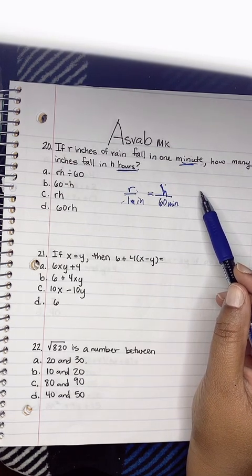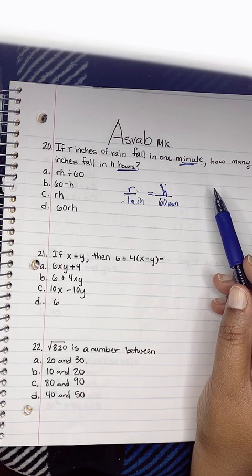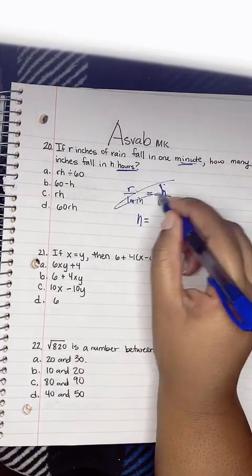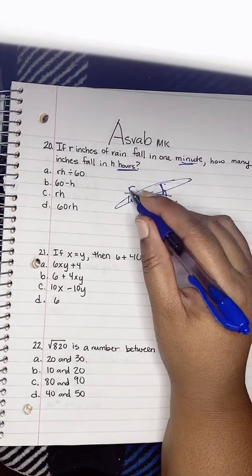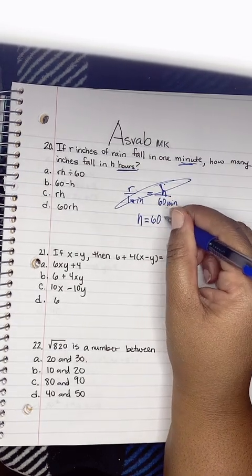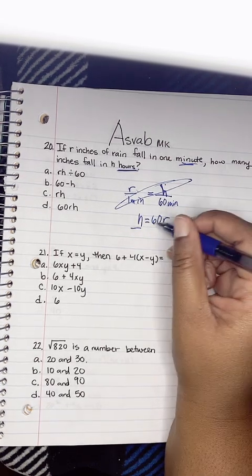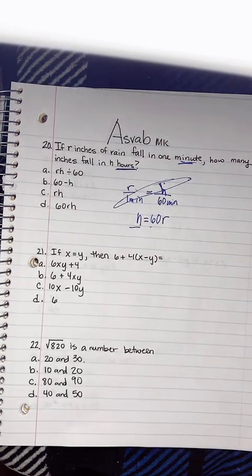Am I doing this right? So we would get, let me see. So it would be H equals, okay, H times 1 is H, and 60 times R. And then I would divide. I ain't doing this right, y'all. I am not doing this right.